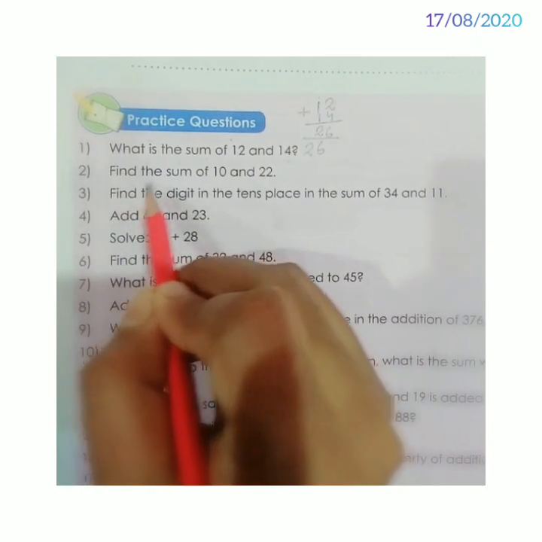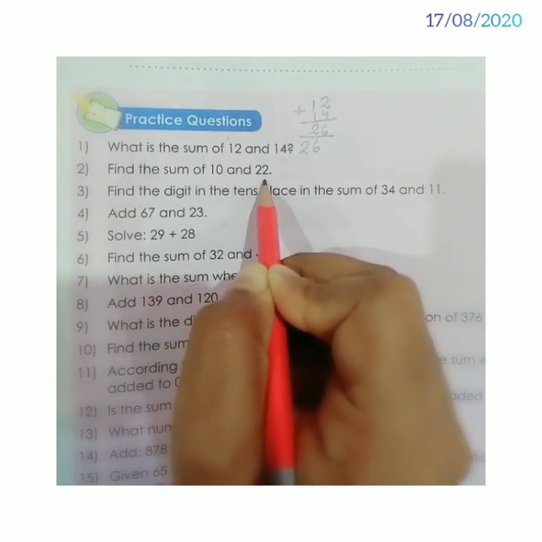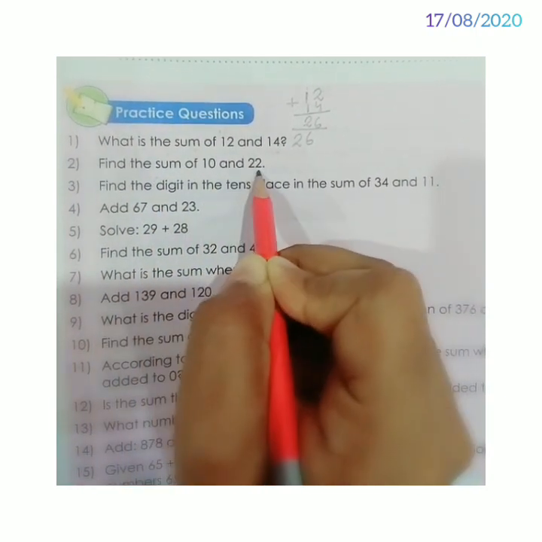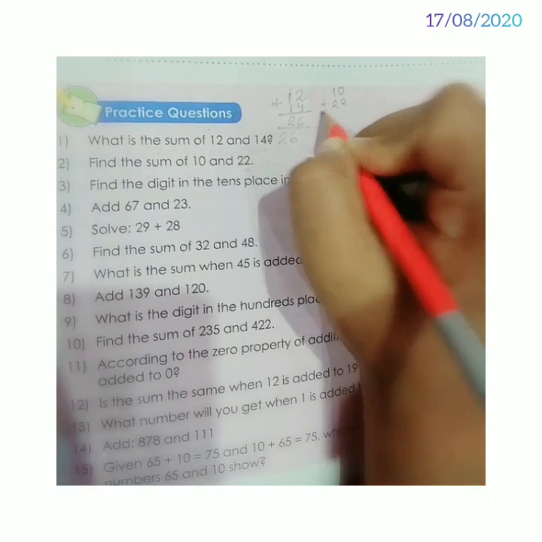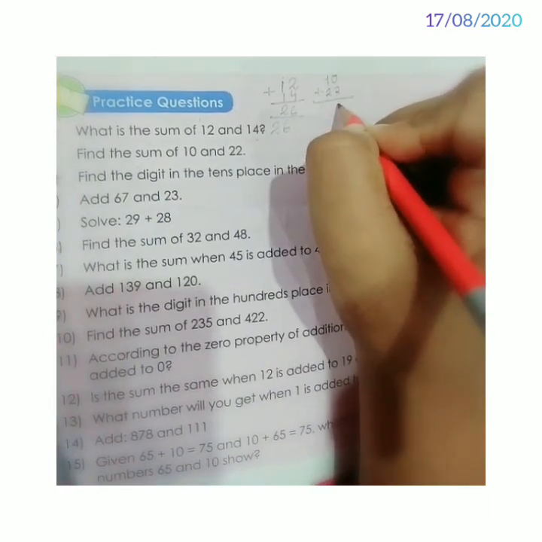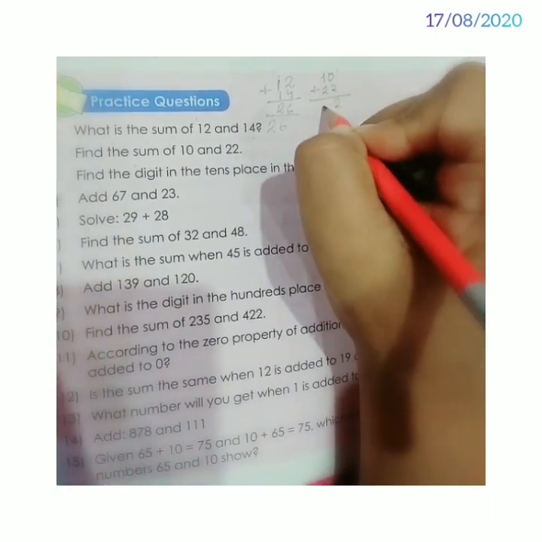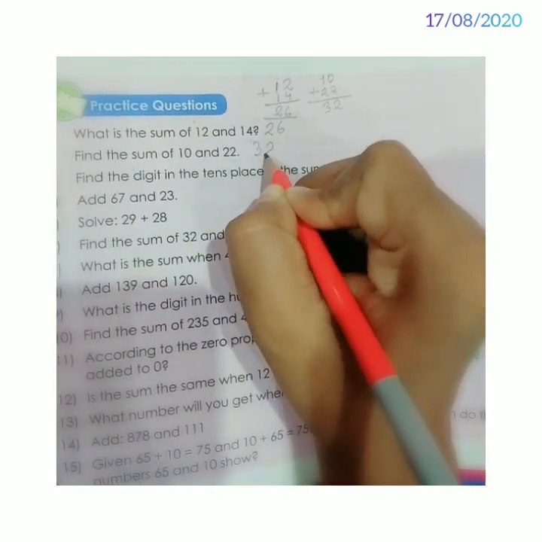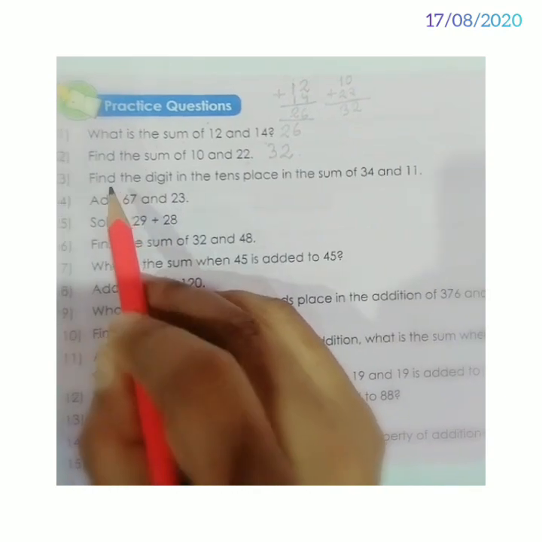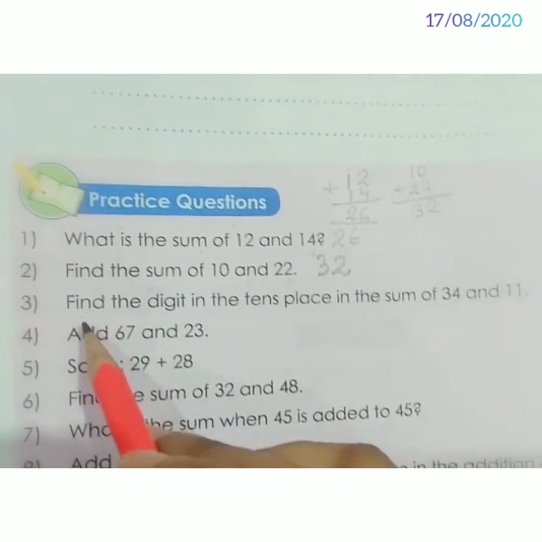Next one. Find the sum of 10 and 22. Sum means what, dear children? You have to add 10 plus 22, isn't it? So 10 plus 22 will be what? 2 plus 0 is 2. 2 plus 1 is 3. So the correct answer is 32. Okay.